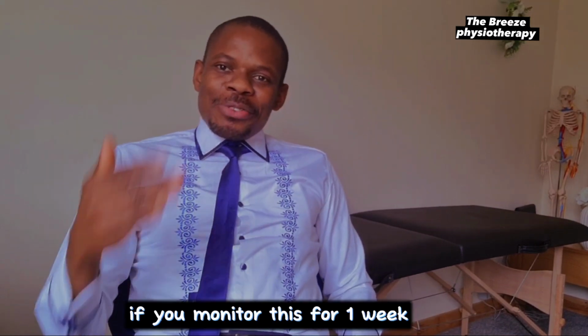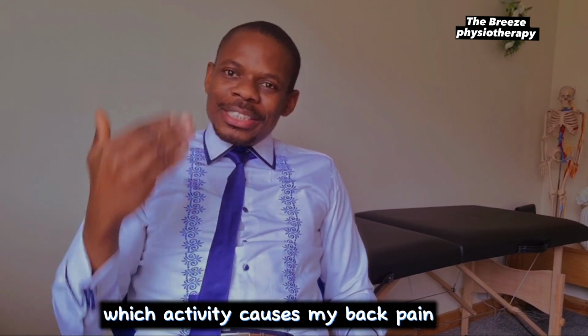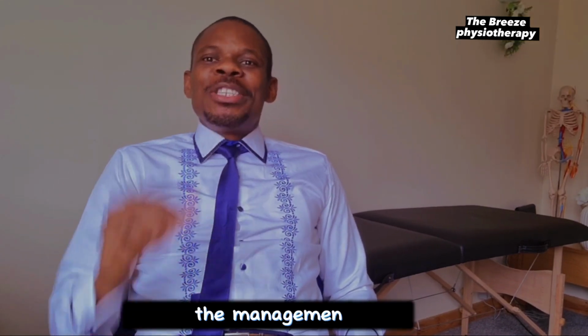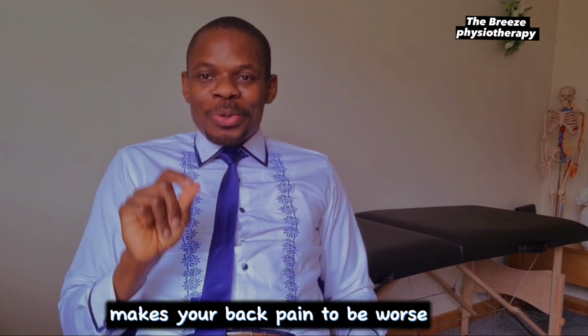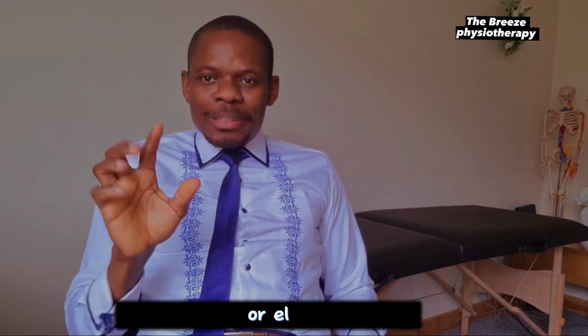If you monitor this for 1 week, you should be able to tell yourself which activity causes my back pain or which activity makes my back pain worse. If you're able to pinpoint what causes your back pain, the management will be easier. If, for instance, going to the gym makes your back pain worse, we physiotherapists will be able to know which gym activities precipitate or elicit this pain in your back. By finding out what elicits the pain in your back, we'll be able to advise you how to avoid this pain.